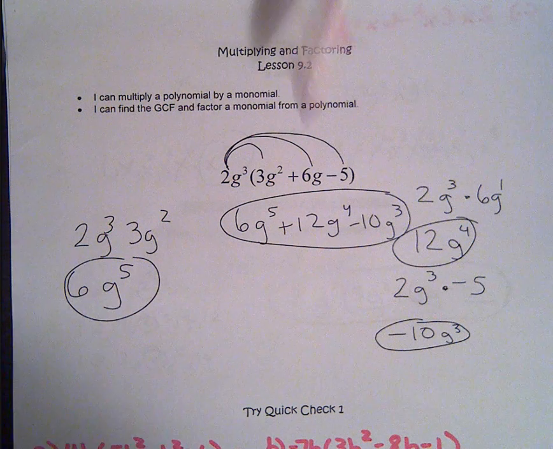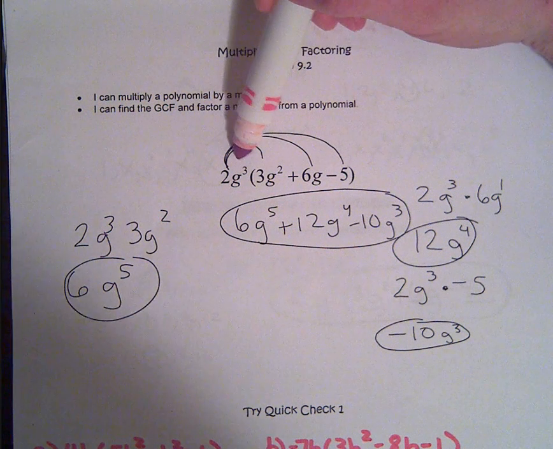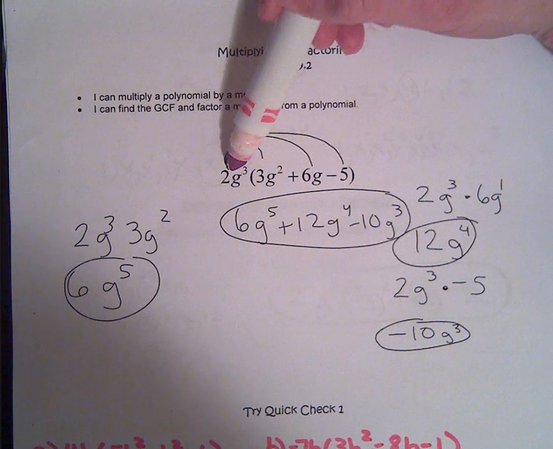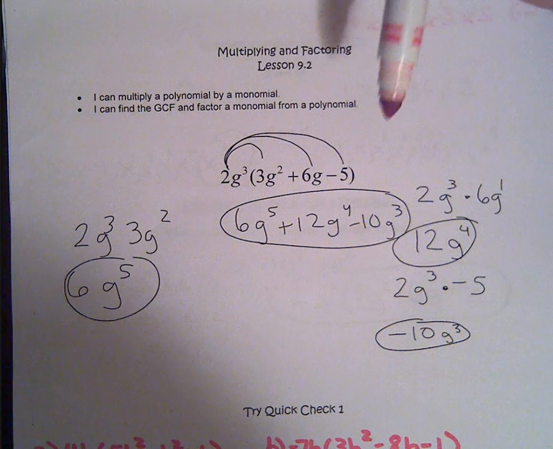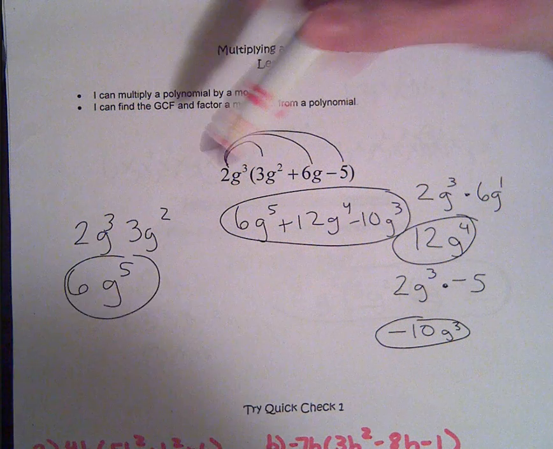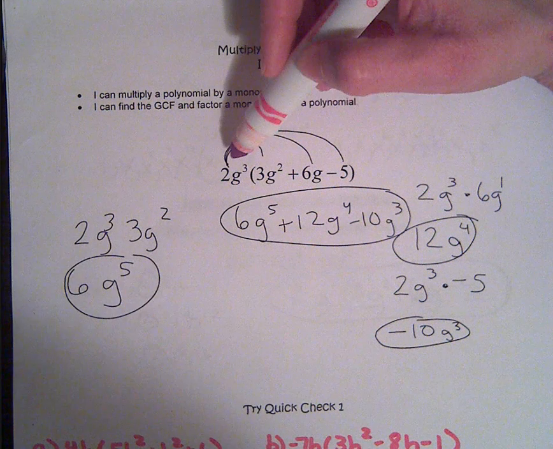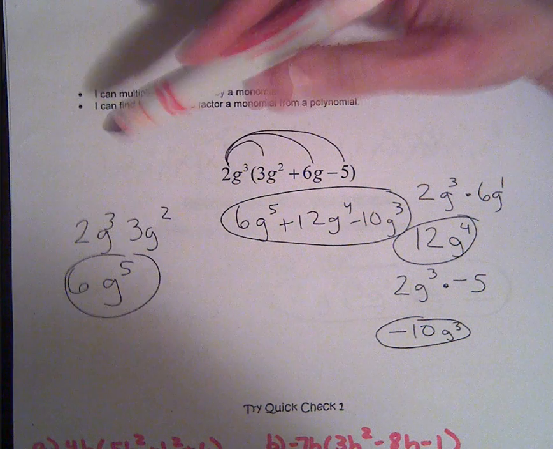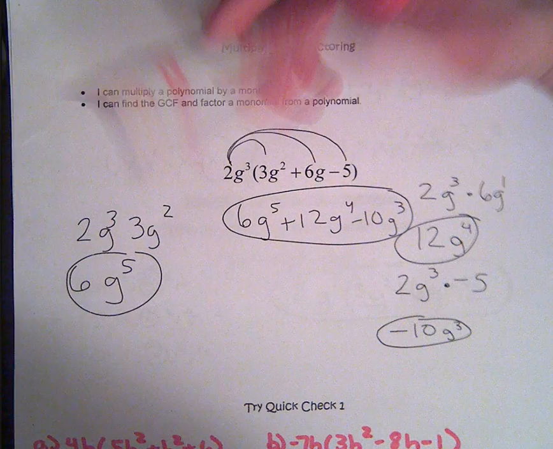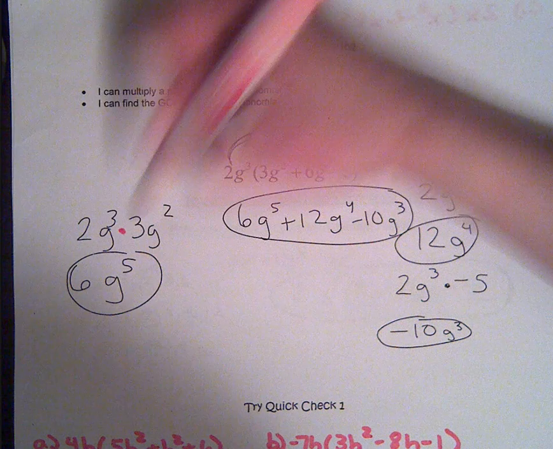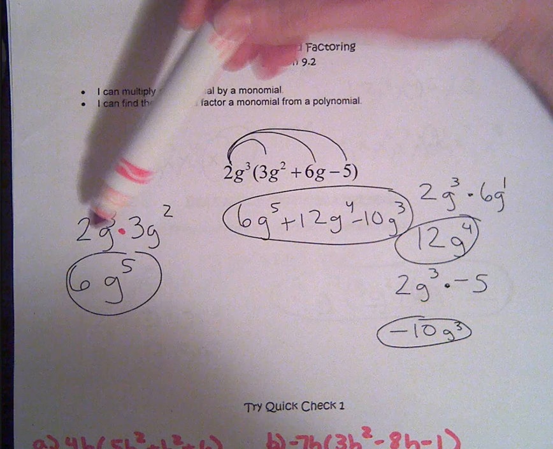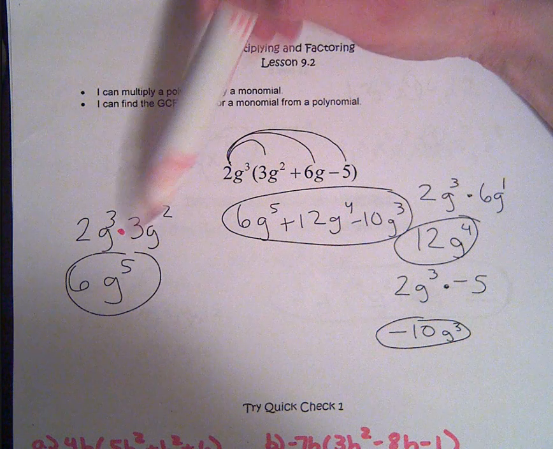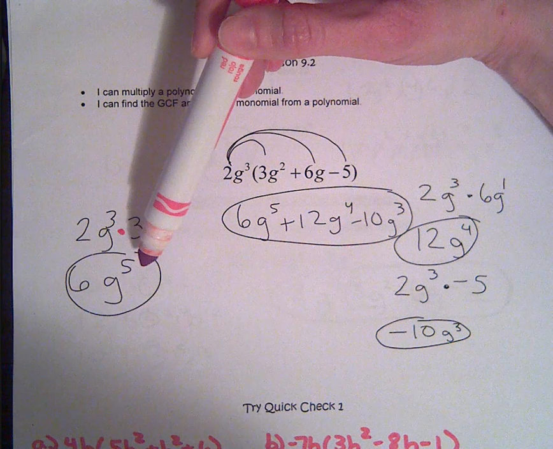So if you look right here, I have a monomial and I have a polynomial. And I'm going to multiply my monomial by this polynomial. So I go ahead and I'm just distributing here. I start with 2g to the third times 3g squared. Now this goes back to chapter 8 and our laws of exponents. So 2 times 3 is 6. G to the third times g squared, we add those exponents, so it's 6g to the fifth. That's where we get the first one.